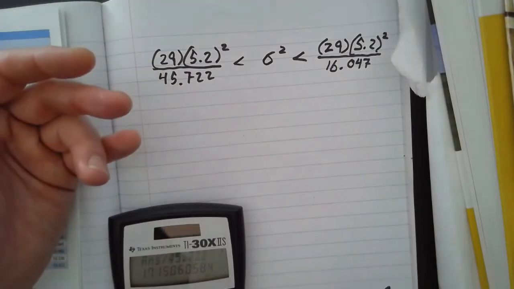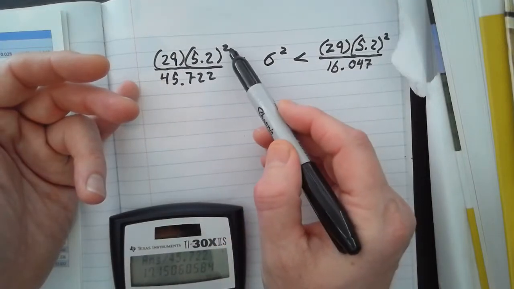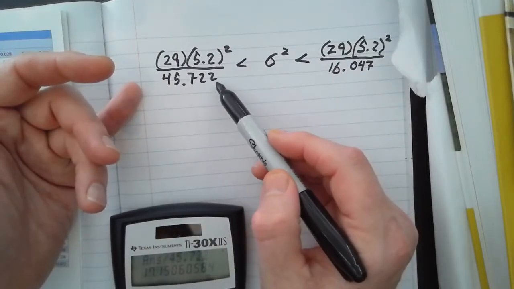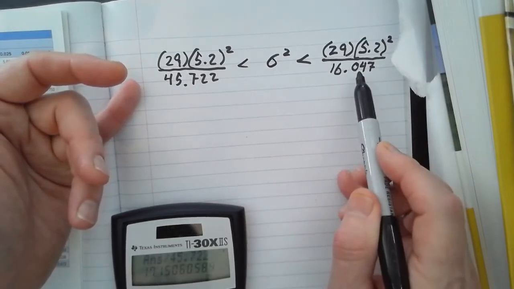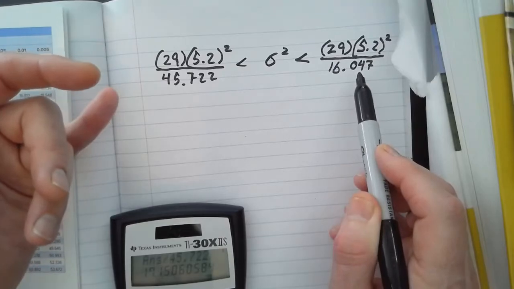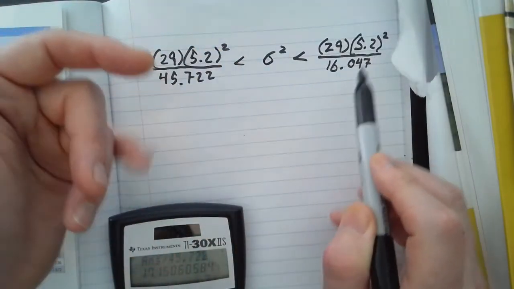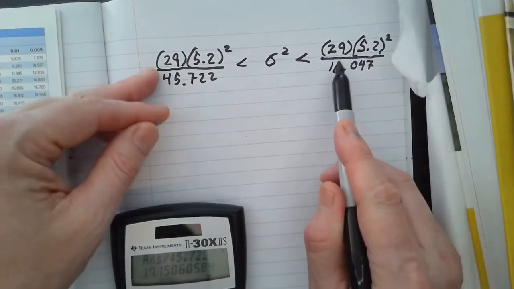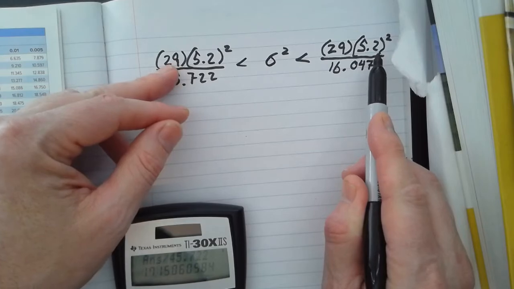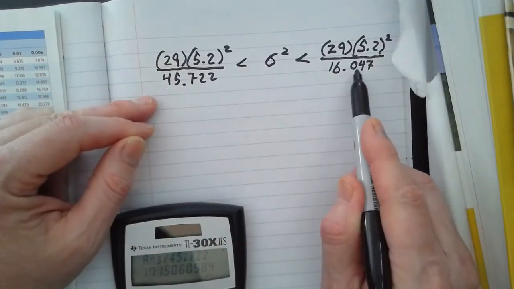All right, so anyway, we're plugging in 29 times 5.2 squared divided by, here notice we're dividing by the larger value. So again, you're remembering that the right and the left switch up. Notice that the numerator is the same in both of them. It's 29 times 5.2 squared. And you're dividing by a lower value here.